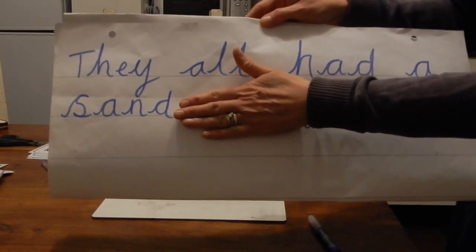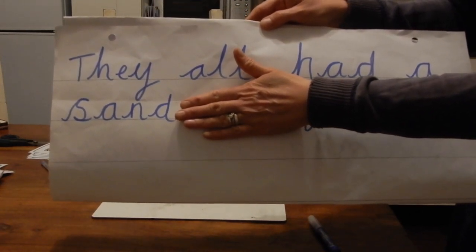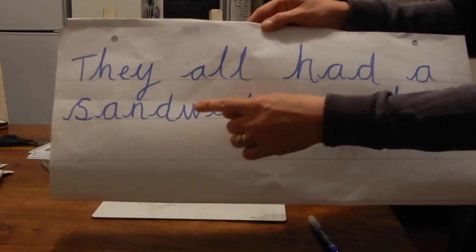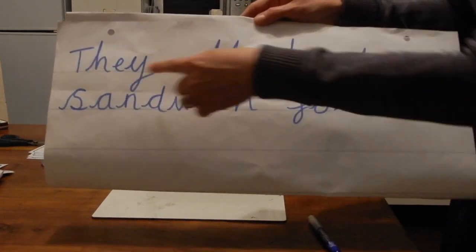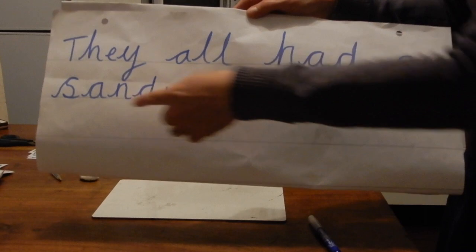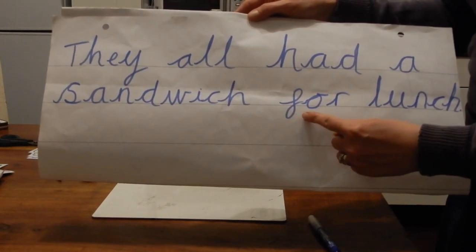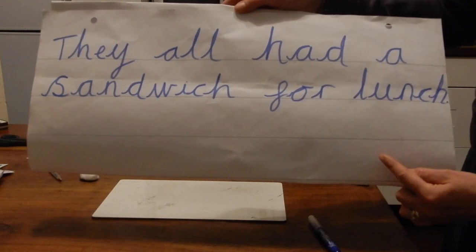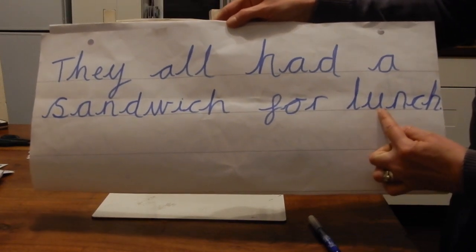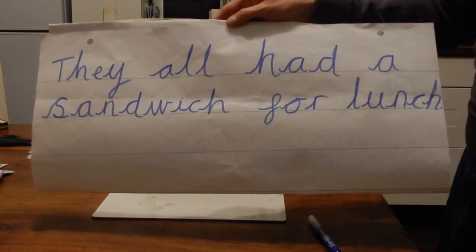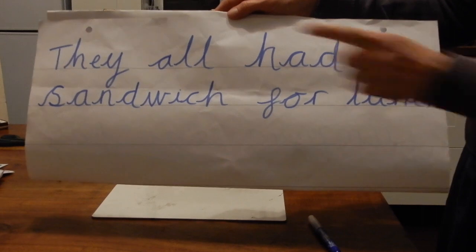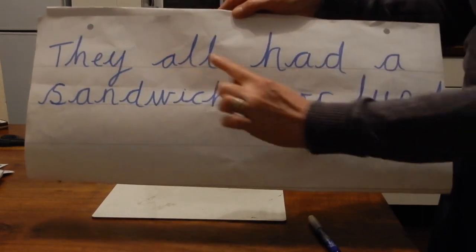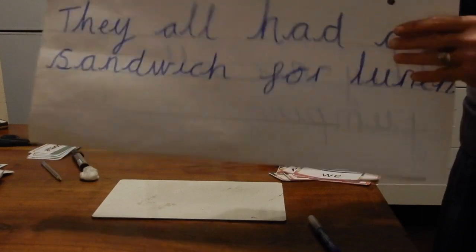Let's look at the first syllable. And sand, which, sandwich. They all had a sandwich for lunch. They all had a sandwich for lunch. Little full stop on the end there. Lovely capital letter and finger spaces. Beautiful punctuation.